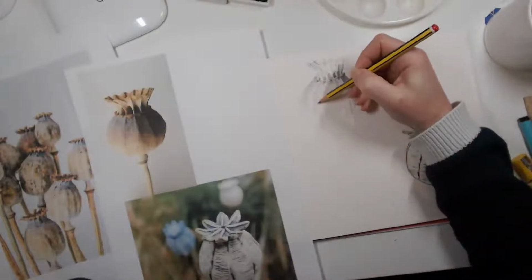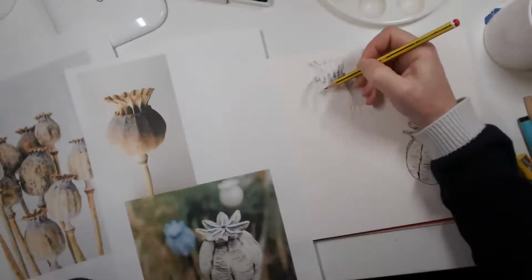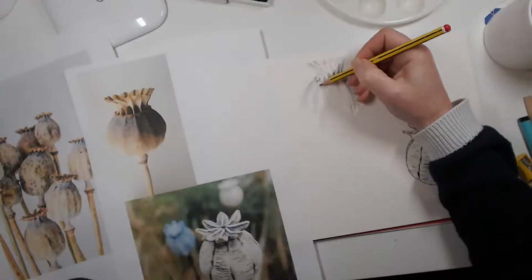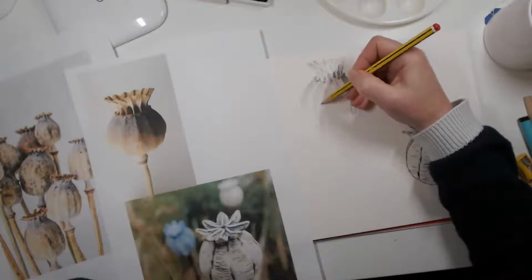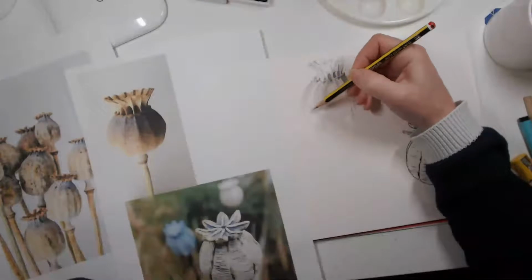As I'm doing this, I'm also thinking it would be quite interesting to do a continuous line drawing of this. So that might be something that I get us to do if we've got time today, and if not, then start with next lesson.